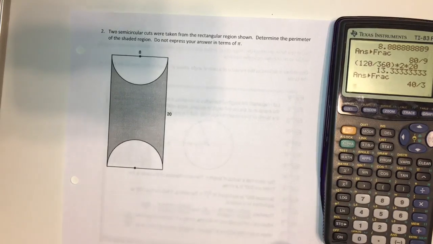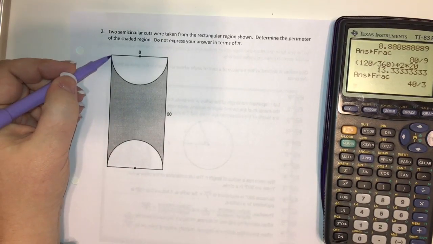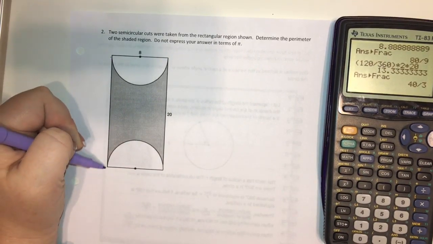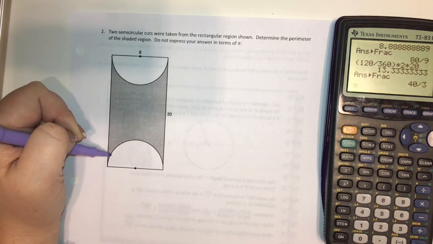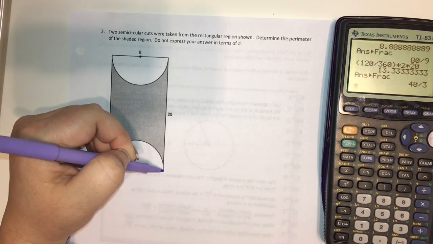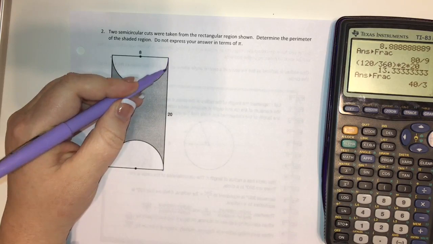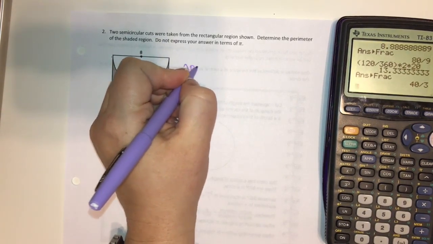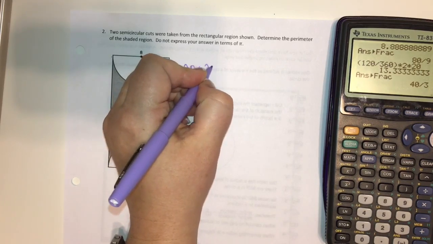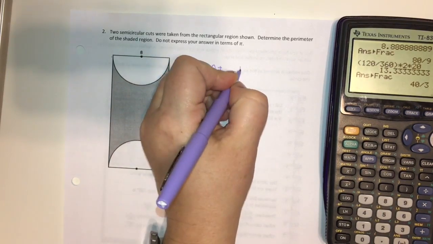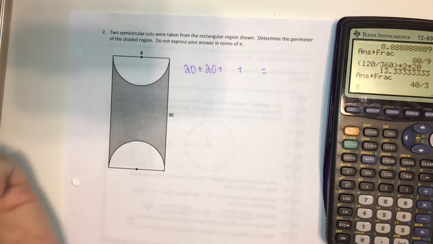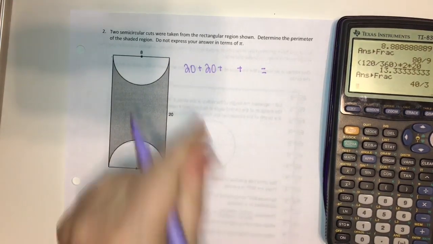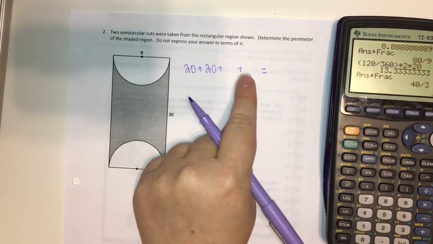That's pretty easy. Since we're doing perimeter, it's all about length. So we're going to walk along this side, which is going to be 20. We're going to walk along this, which we need to figure out. Walk along this, which is 20, and then walk along this. So I know I've got two 20s in there. So 20 plus 20 plus something, and that is going to give us our perimeter. So we need to figure out what these parts are right here.